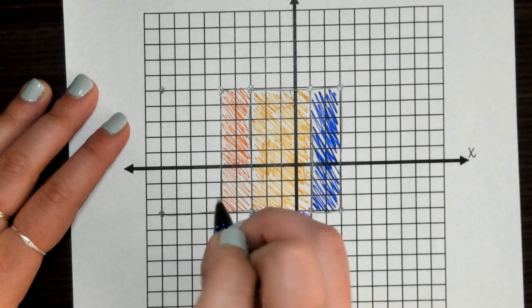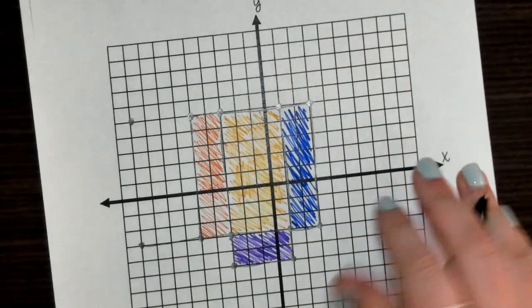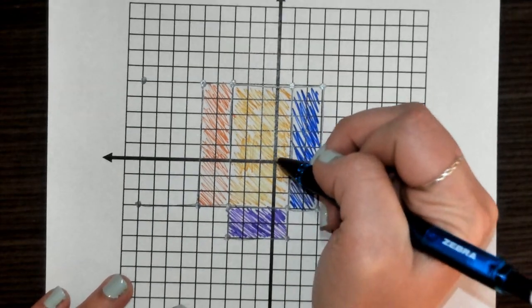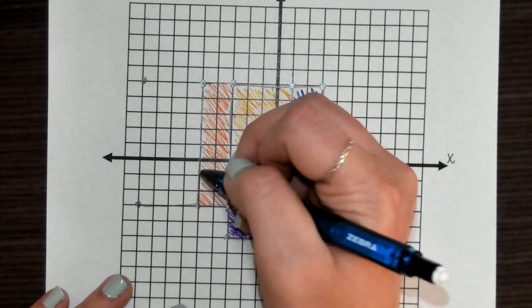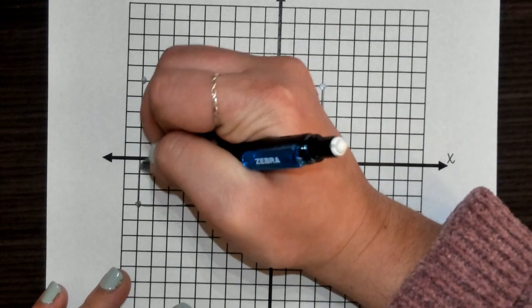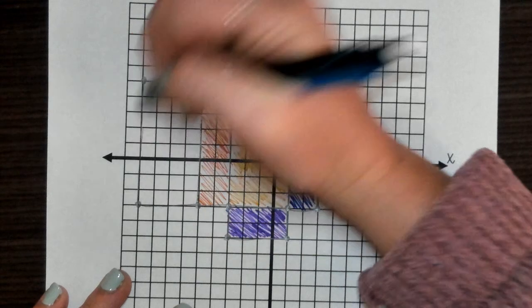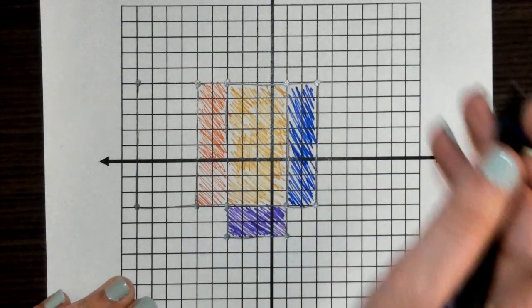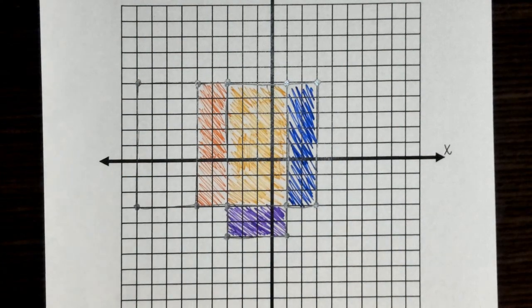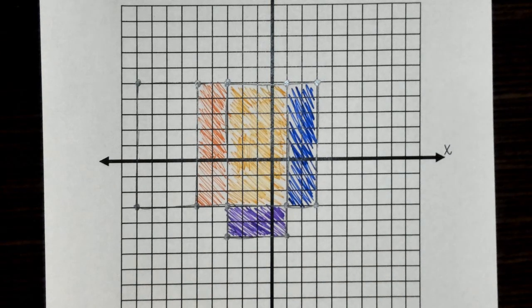I'm going to connect them. I guess because my last one is -5, -3. 1, 2, 3, 4, 5. 1, 2, 3. And it's already plotted. Okay. Then I need to color that one red.